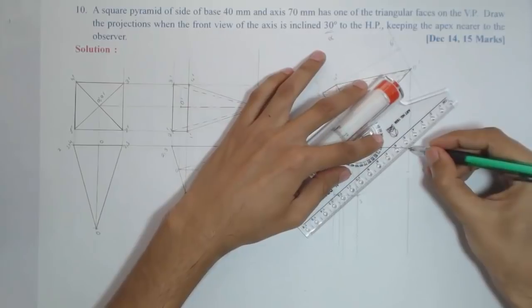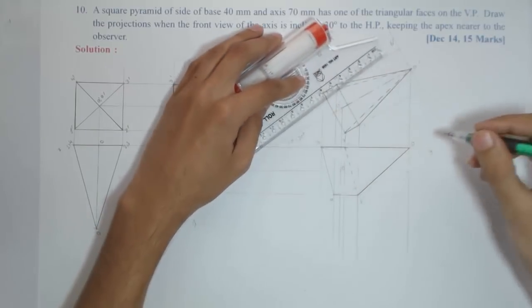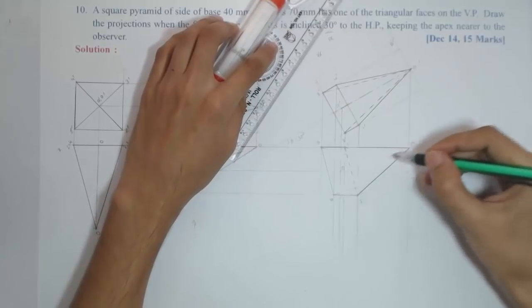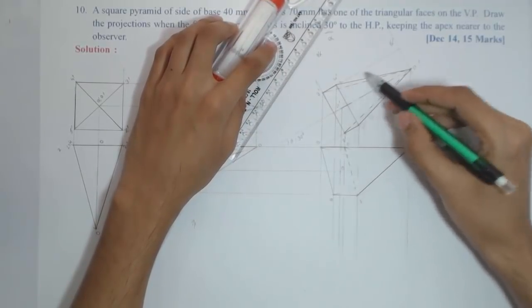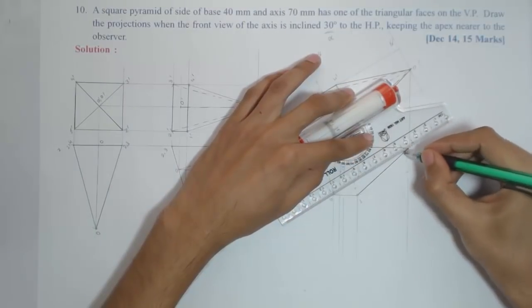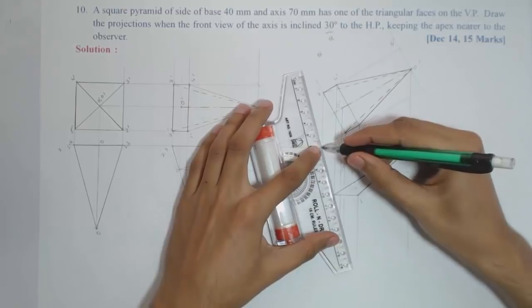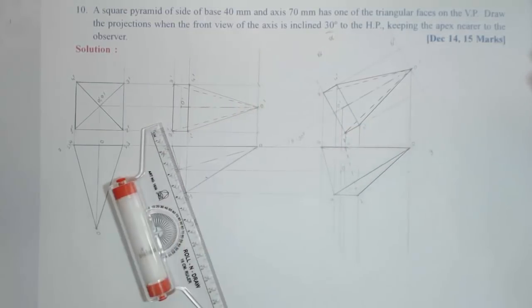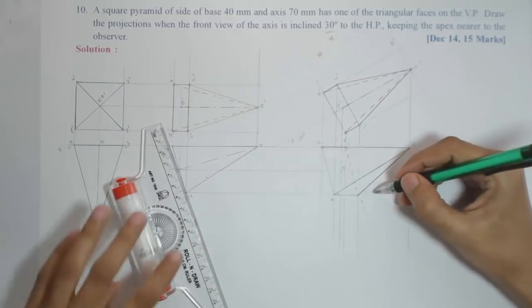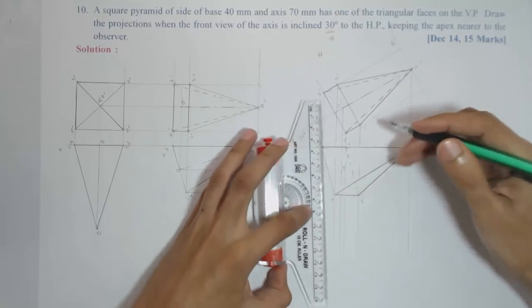Then for O to 1 it is a boundary again, so dark, and we are left with only O to 4. O to 4 is nearer to the observer, O dash 4 dash, so it is again dark. Okay, so this is your final solution. Please avoid such mistakes.